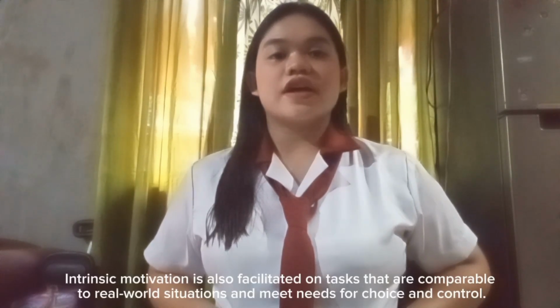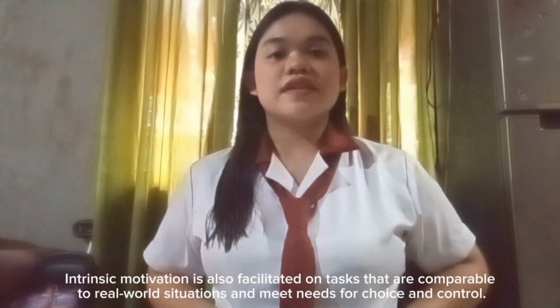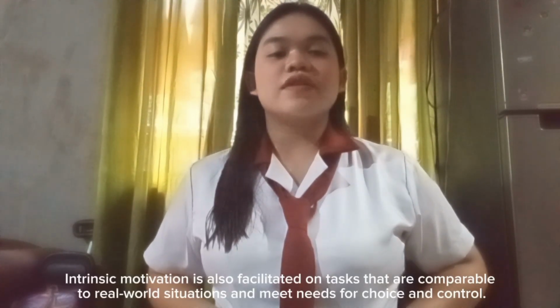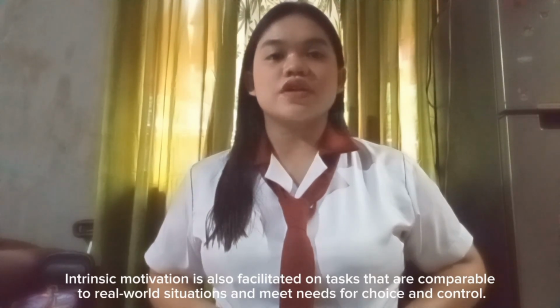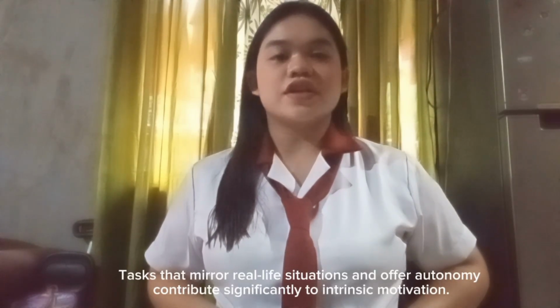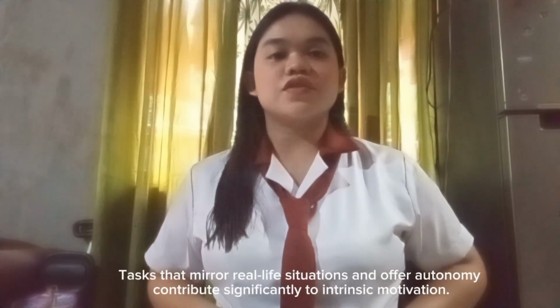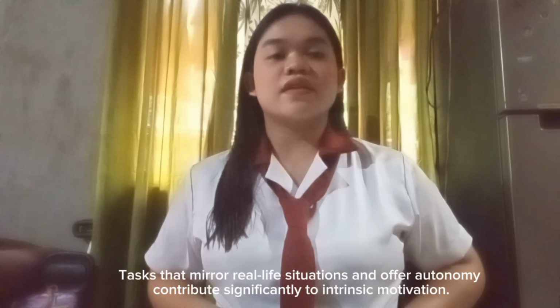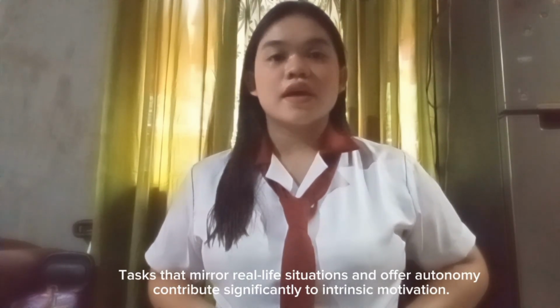Intrinsic motivation is also facilitated on tasks that are comparable to real-world situations and meet needs for choice and control. Tasks that mirror real-life situations and offer autonomy contribute significantly to intrinsic motivation.